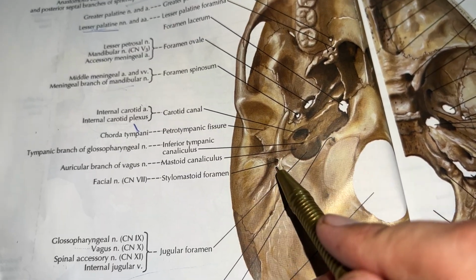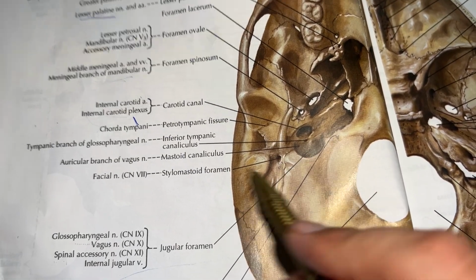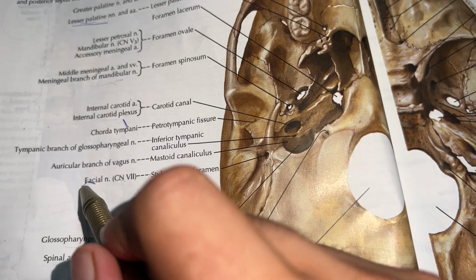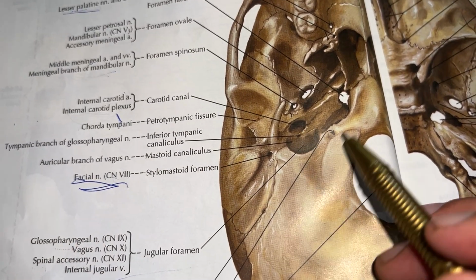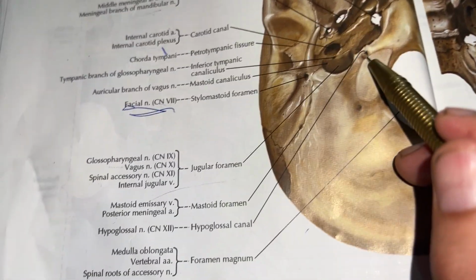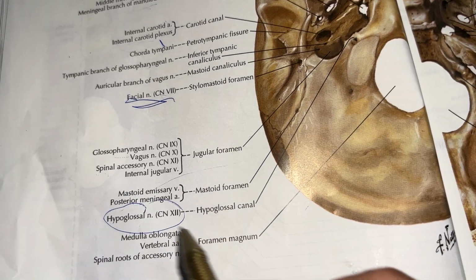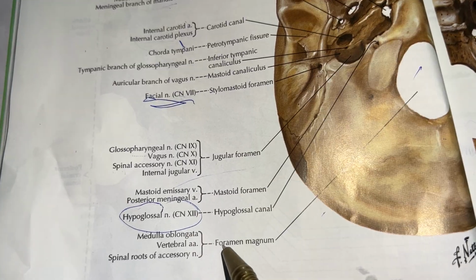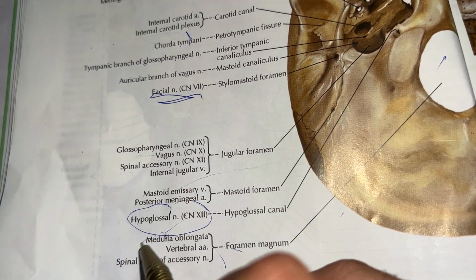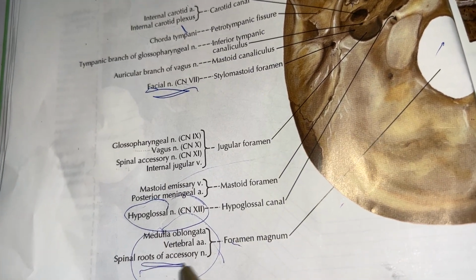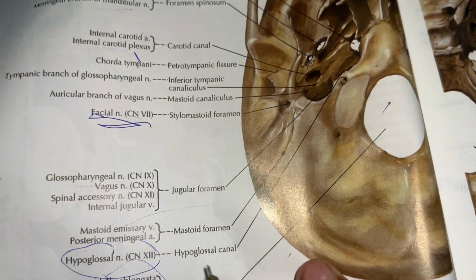Now this is the stylomastoid foramen, which transmits the facial nerve. Now this is the hypoglossal canal. You can see it. The hypoglossal canal transmits the hypoglossal nerve. This is the foramen magnum, which transmits the medulla oblongata, spinal root of the accessory nerve, and vertebral artery. So these are the important foramina.